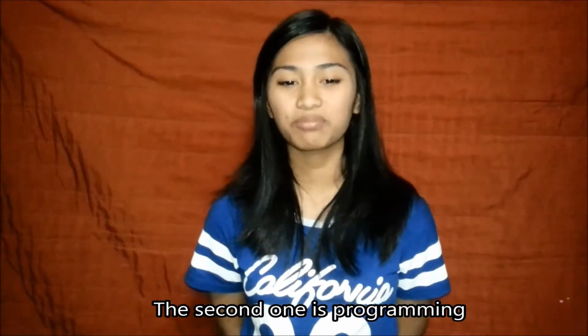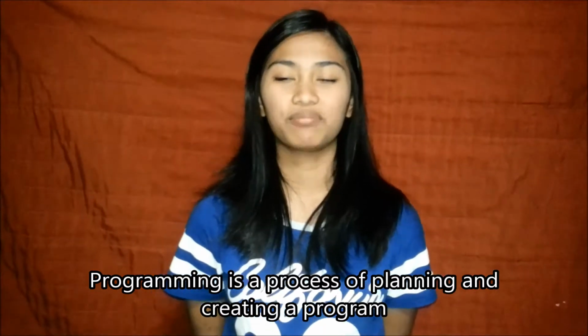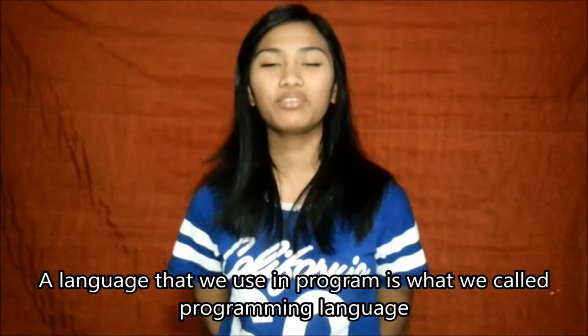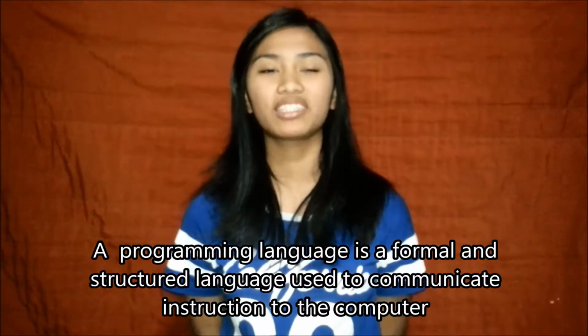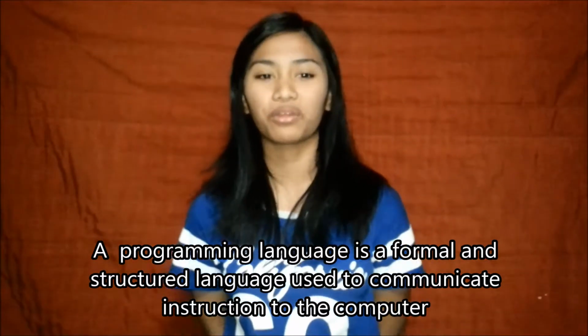The second one is programming. Programming is a process of planning and creating a program. A language that we use in a program is what we call a programming language. A programming language is a formal and structured language used to communicate instructions to the computer.